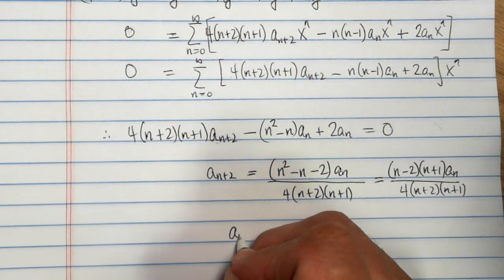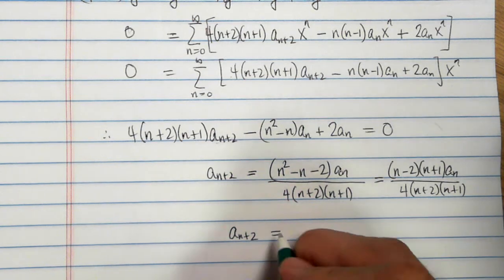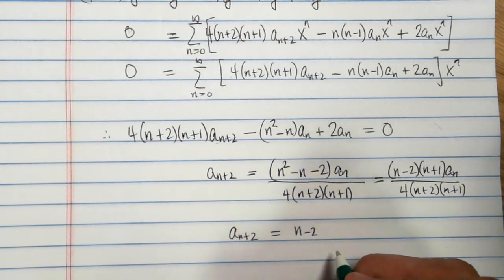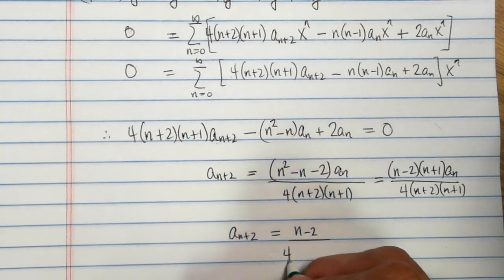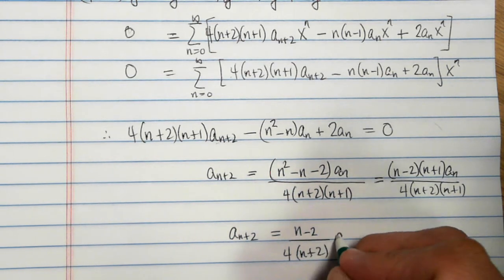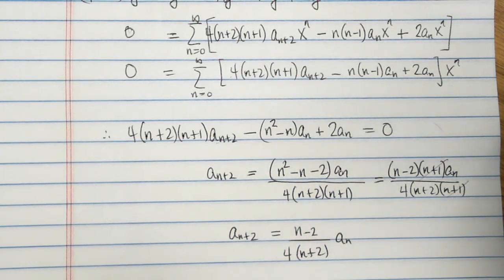And so that leaves me with a sub n plus 2 is equal to n minus 2 over 4 times n plus 2, times a sub n, because the n plus 1's cancel. And so there is my recurrence relationship.